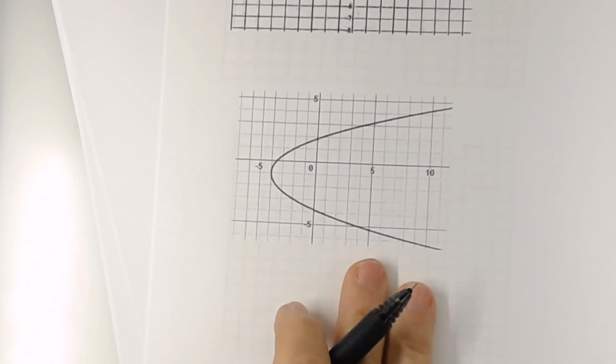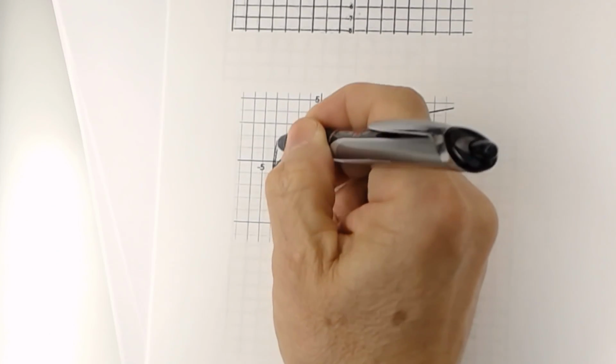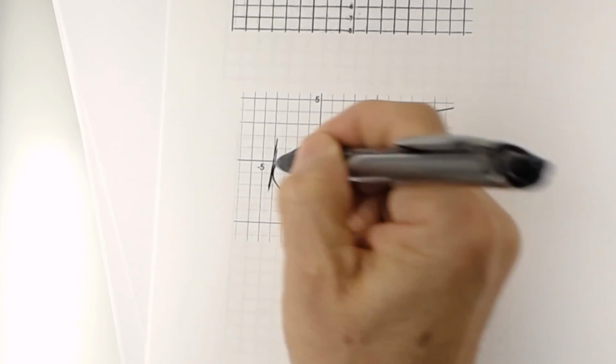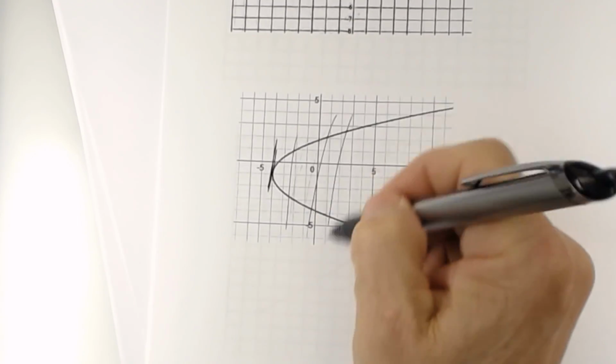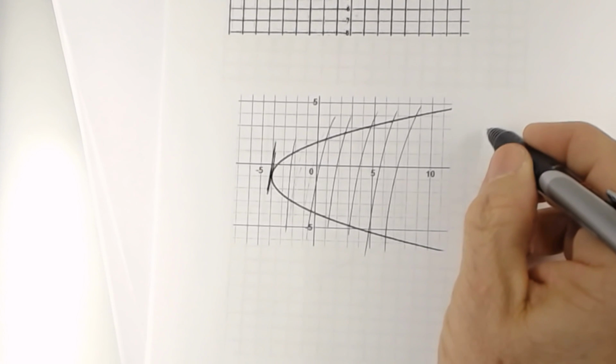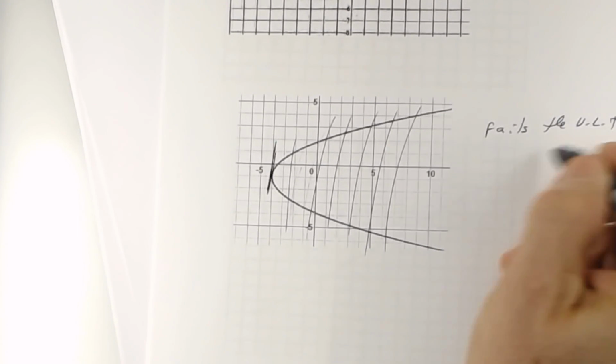What about this one? Function, not a function. Okay, but look right here. This right here, it intersects the graph once. But what's the issue? The other places, right? So all the other places intersect it more than once. So it fails the vertical line test. So it's not a function.